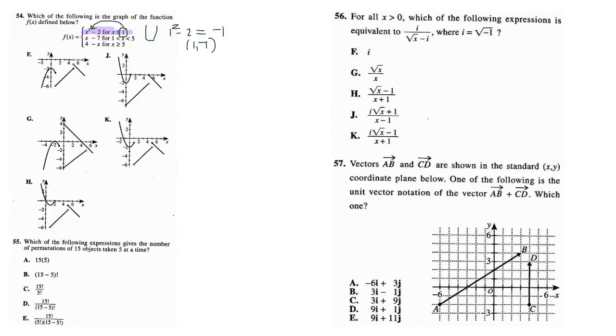So let's go through our answer choices. We have a U shape, and this U is turned upward, because x squared is positive, so I know it can't be F. It can't be J because it's not starting at the point 1, -1. And again, it can't be G. And oh my, look, it can't even be H. It's not at 1, -1.